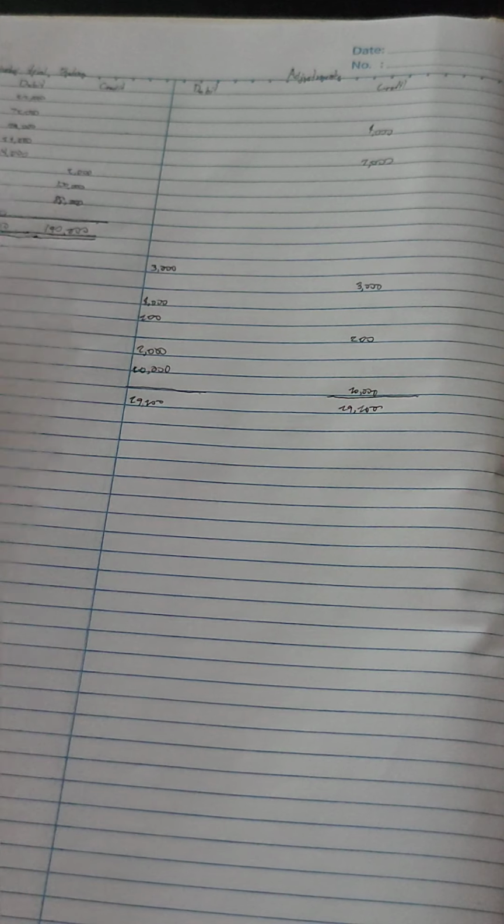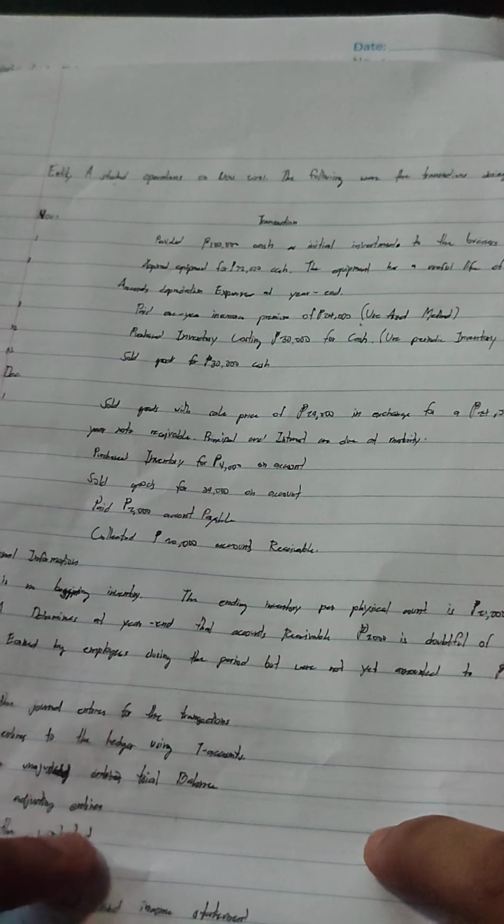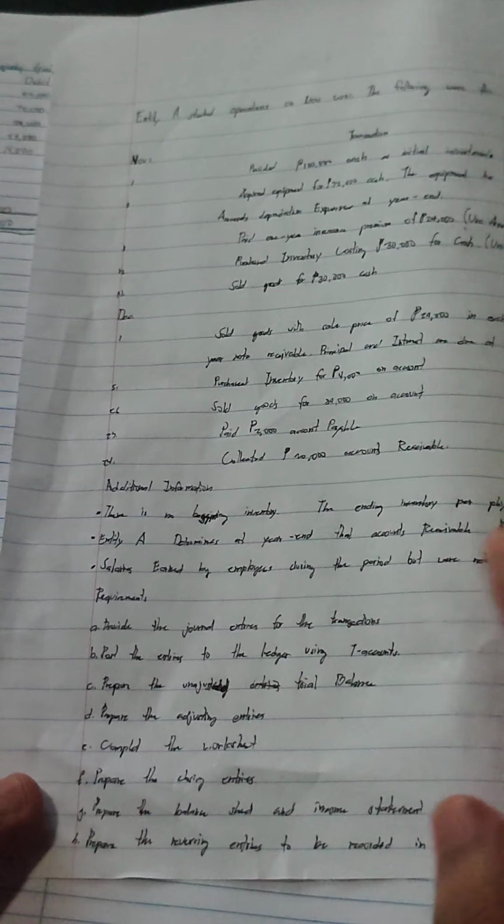So, karon kay na-complete na nato ang requirement sa letter D, prepare the adjusting entries. So, karon gingon sa letter E, complete the worksheet.